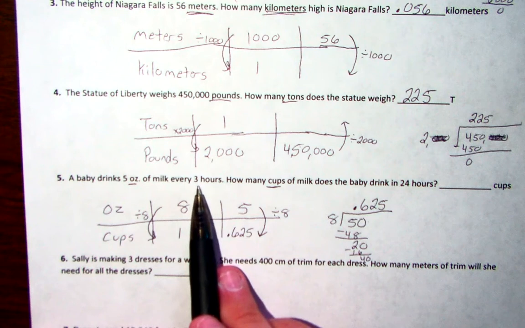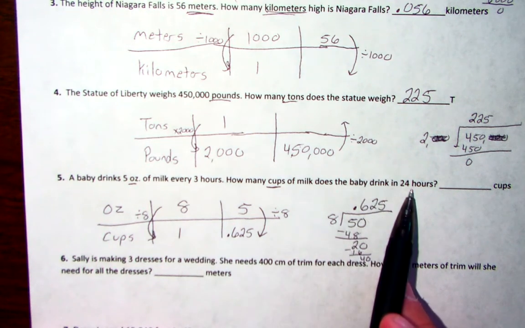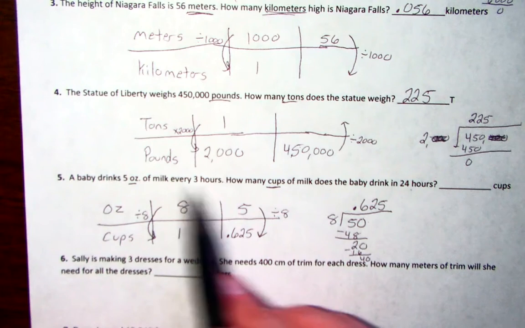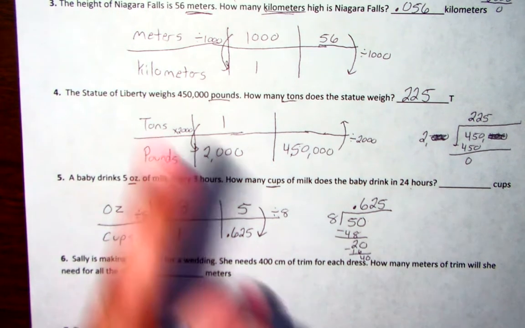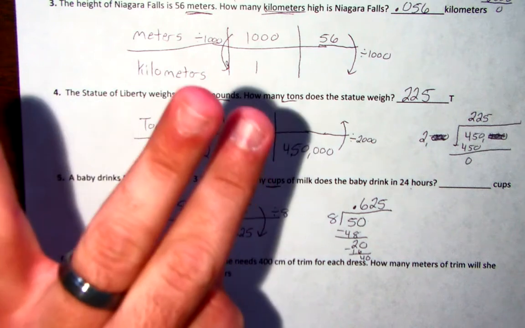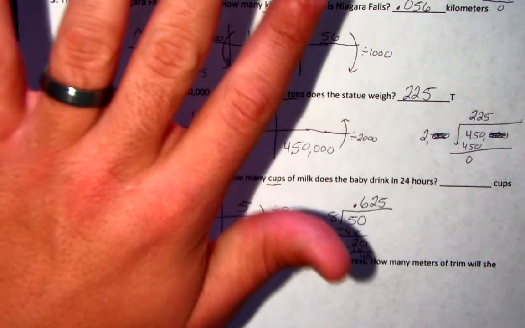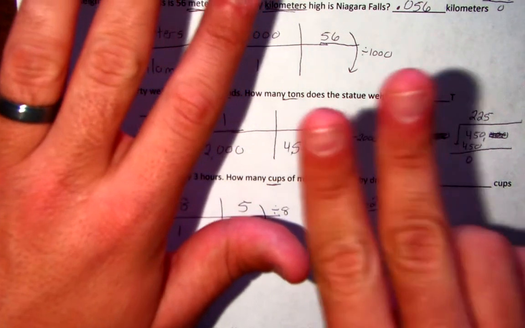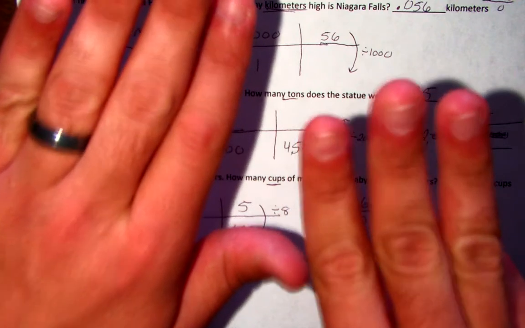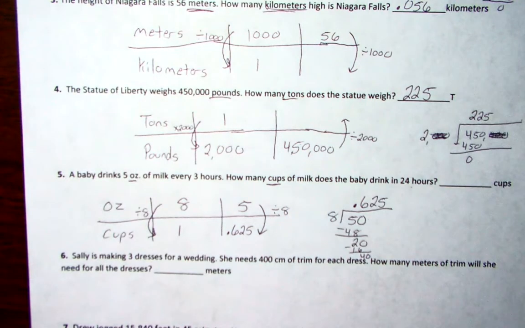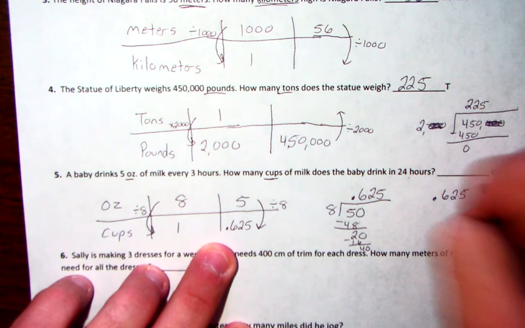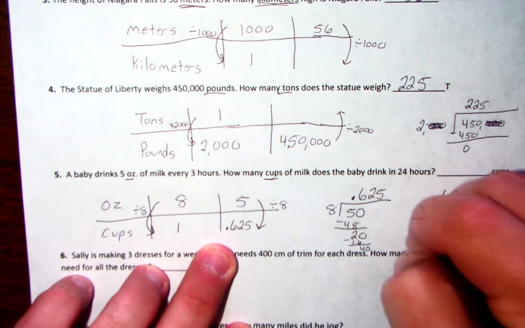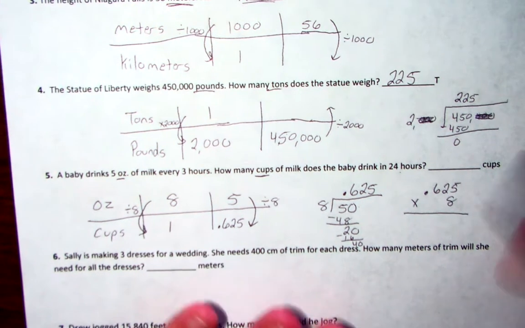But we're trying to see how many cups the baby can drink in 24 hours. So how many times can 3 hours fit into 24 hours? Let's see. 3, 6, 9, 12, 15, 18, 21, 24. It can fit in there 8 times. So you take how much the baby can drink and you multiply it by 8, because that's how many times the baby's going to be drinking during a day.